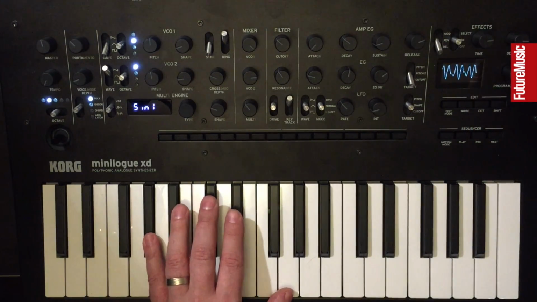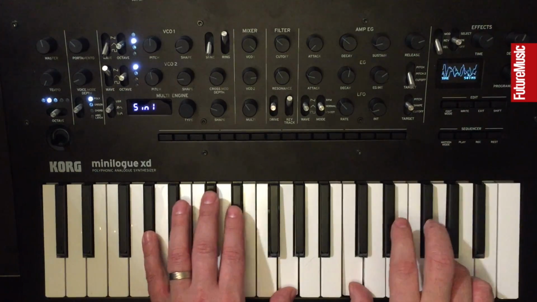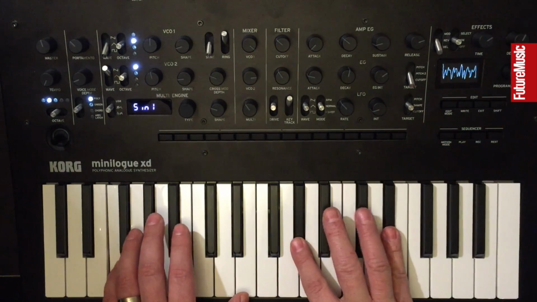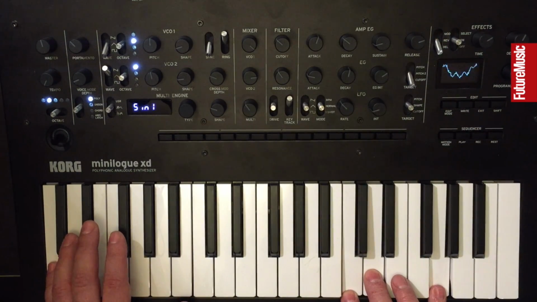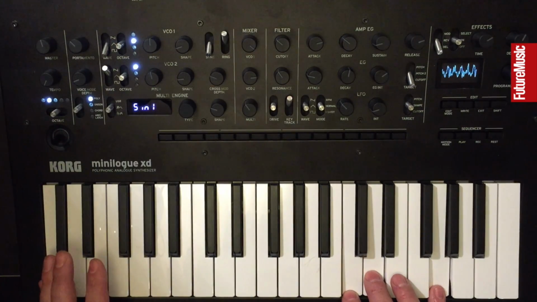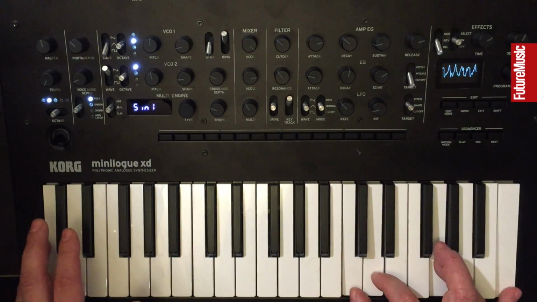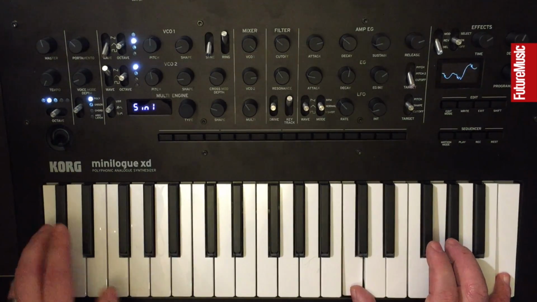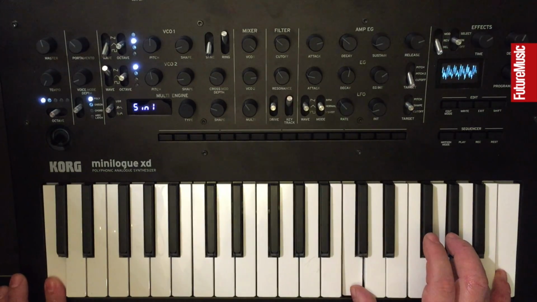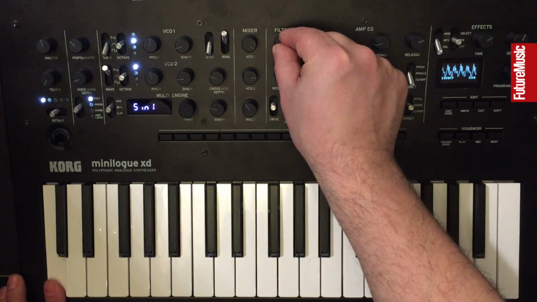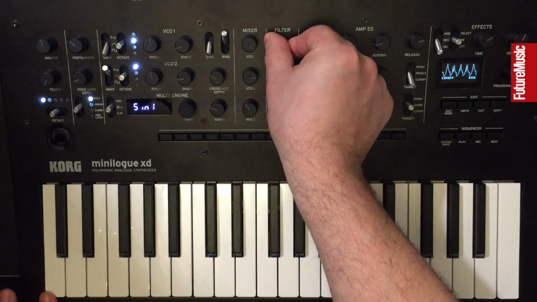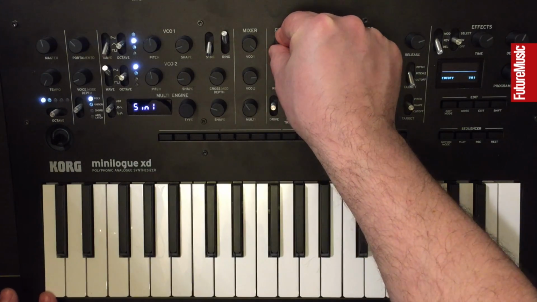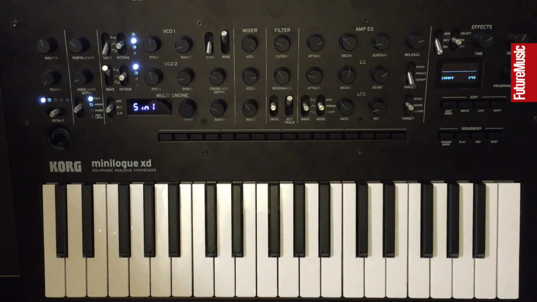Select each effect, tweak the depth. There we have our 3 oscillator Minilogue XD preset.